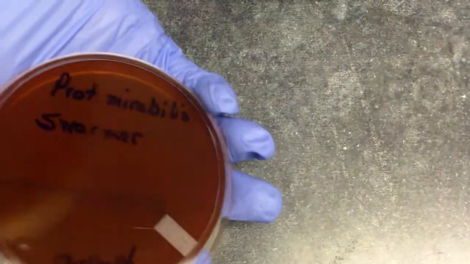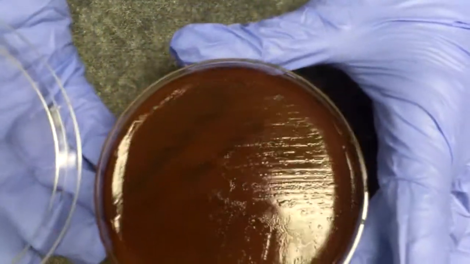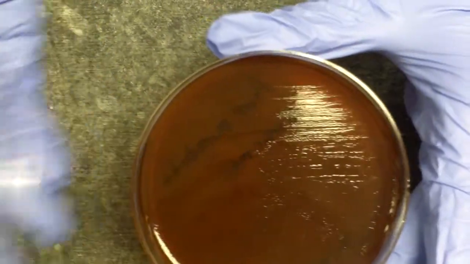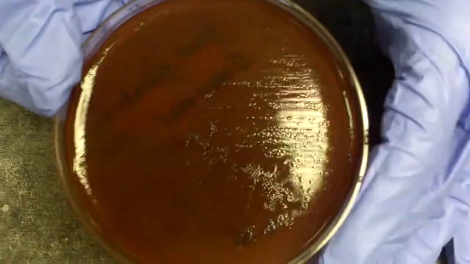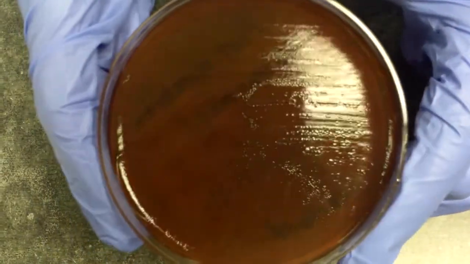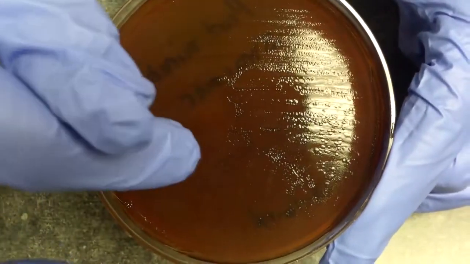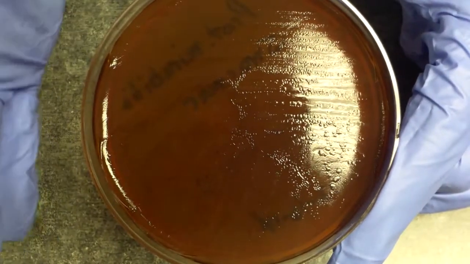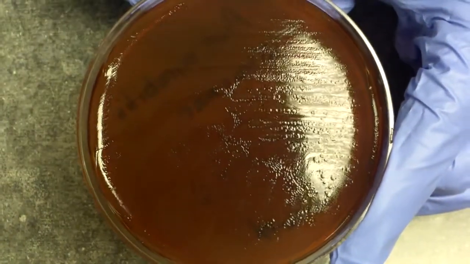swarmer. And as you can see on this blood agar plate, we have a Proteus mirabilis that has swarmed, which means that it is growing across the entire blood agar. The colony actually starts, and then the entire agar is covered with the swarming of the organism. Can you see that?